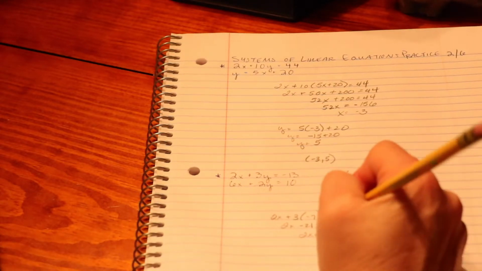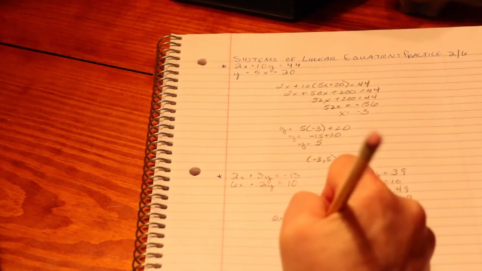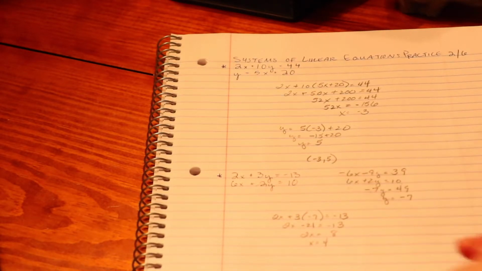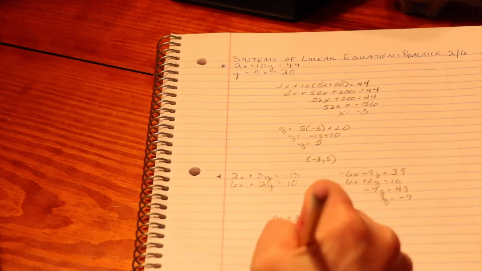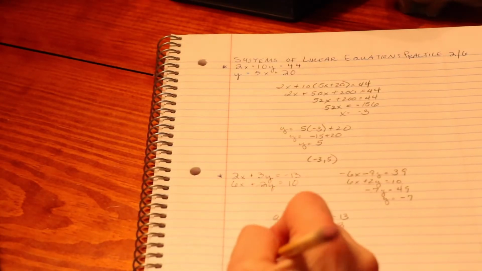Well, you're adding it. So that'll be 8, and x equals 4. So my answer is 4 and negative 7. Good job, Mom. Yay!